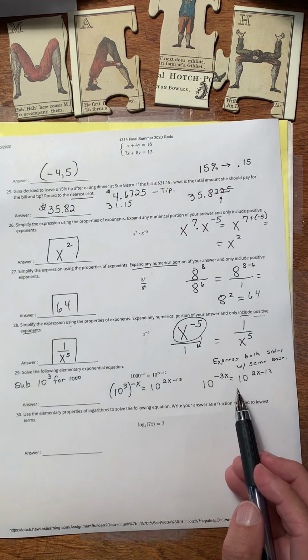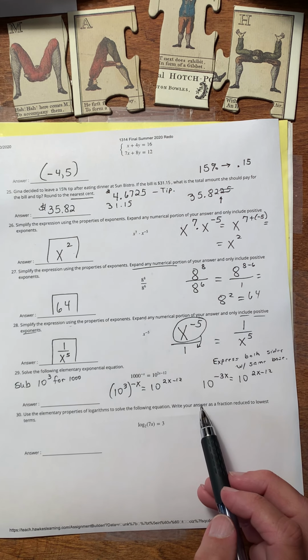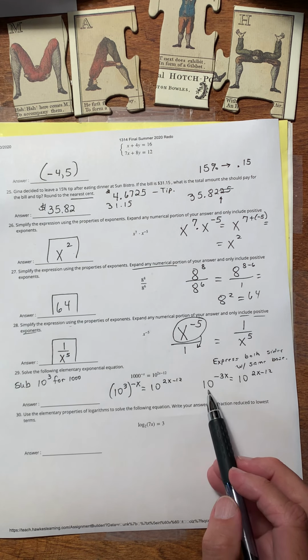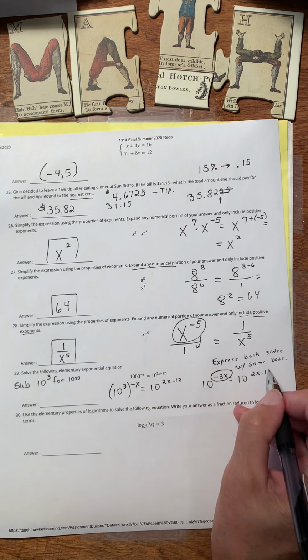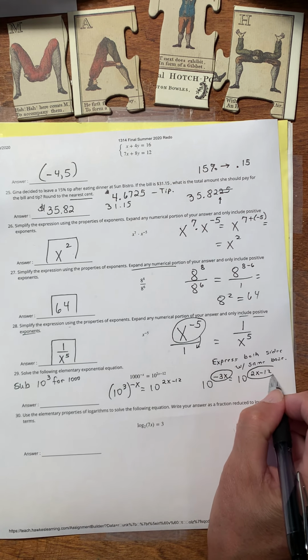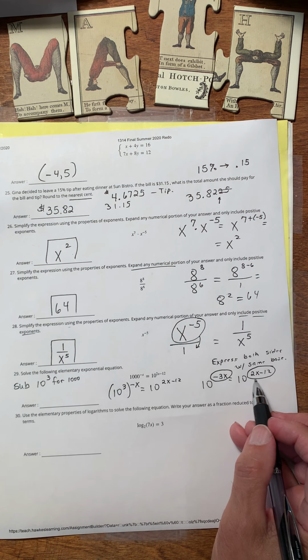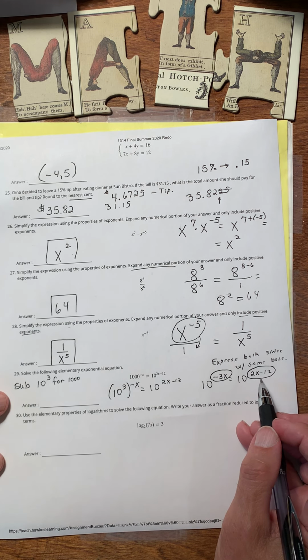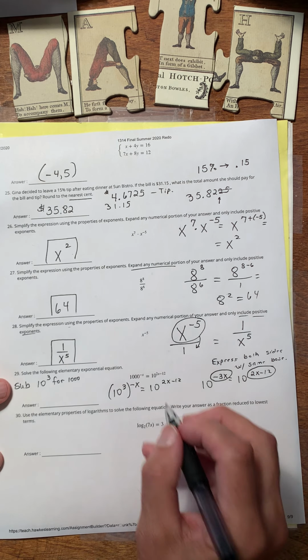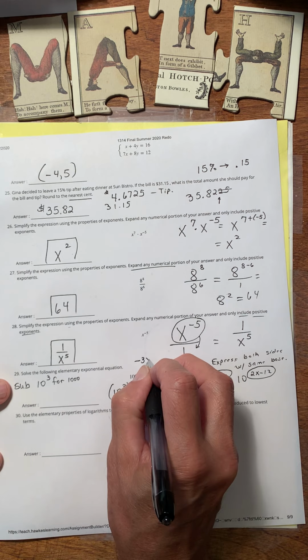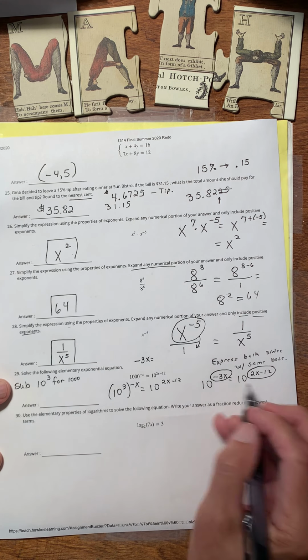This is exactly the situation I want it to be in. Same base. Why? Because if the bases are identical, that means the exponents are equivalent. Negative 3x is the same as 2x minus 12. So let me write this: negative 3x equals 2x minus 12.